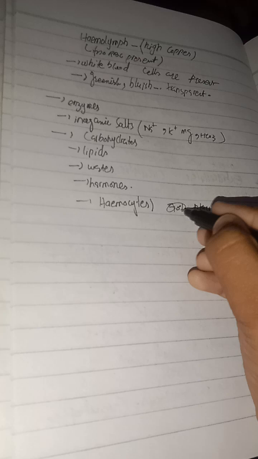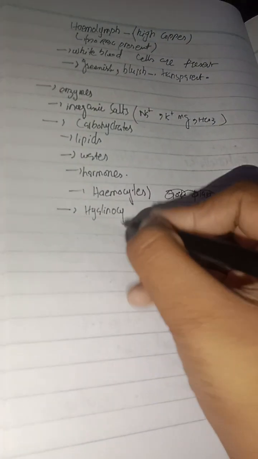And hemocytes, what are hemocytes? Hemocytes are the cells of the hemolymph. There are two types of hemocytes: hyalinocytes and granulocytes.